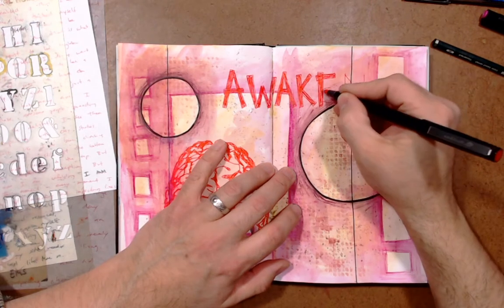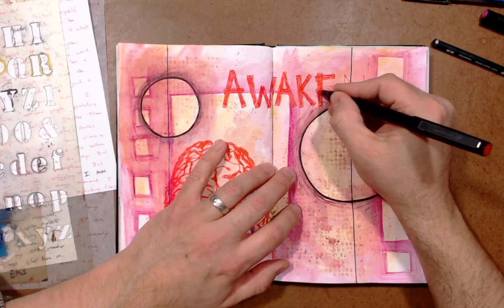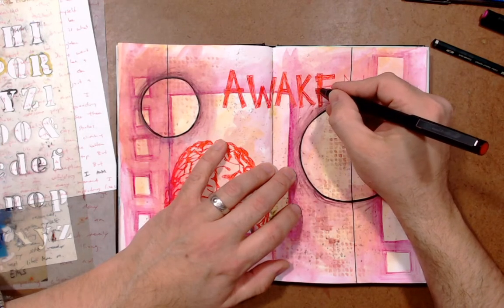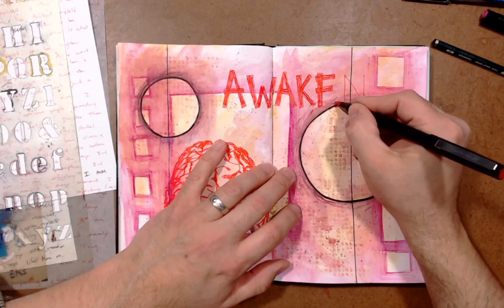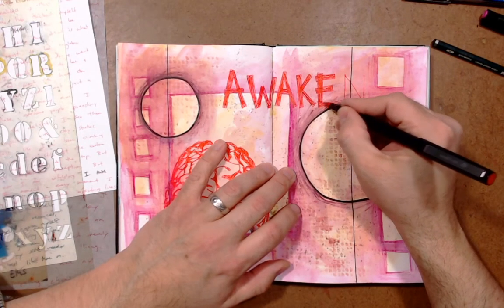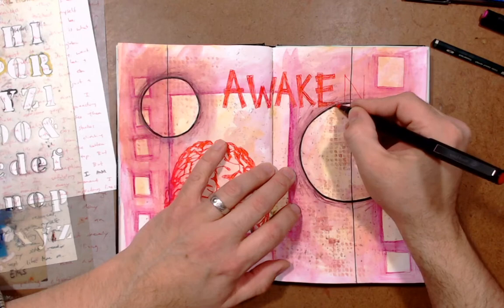And I do like using these thinner pens. I know that there are thick markers that could do this real quick, but I like the thin pen, and I like that rough texture from filling them in.